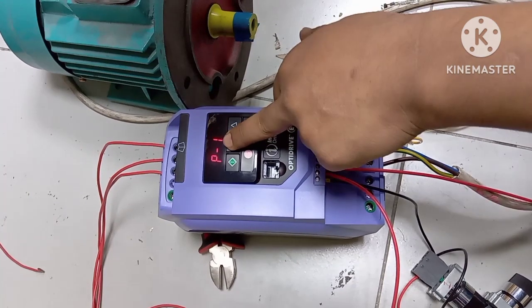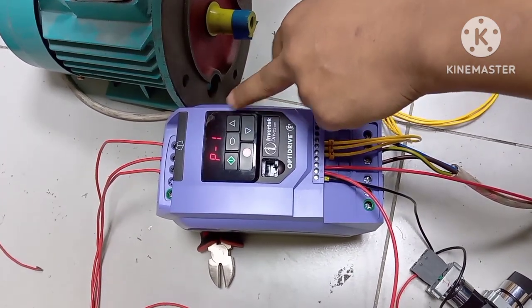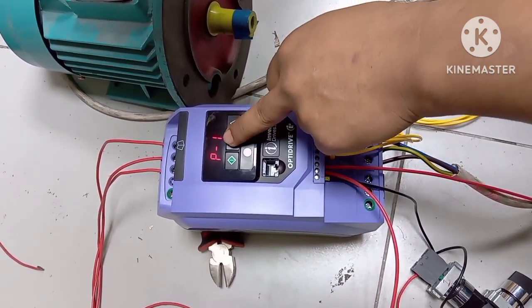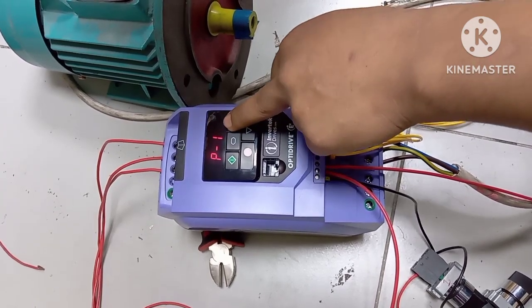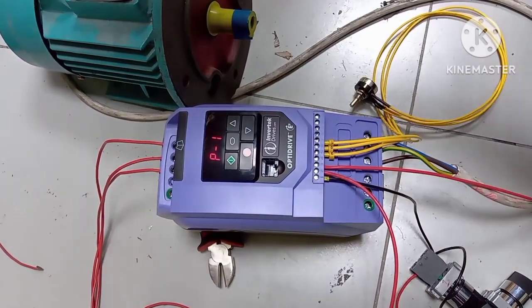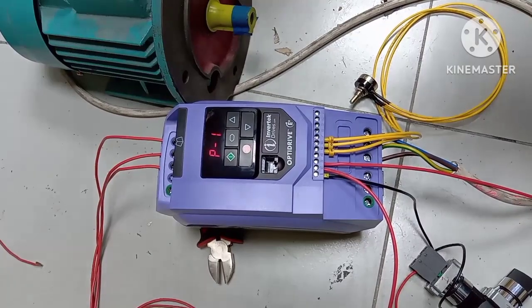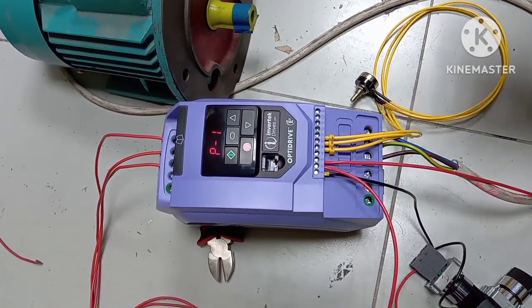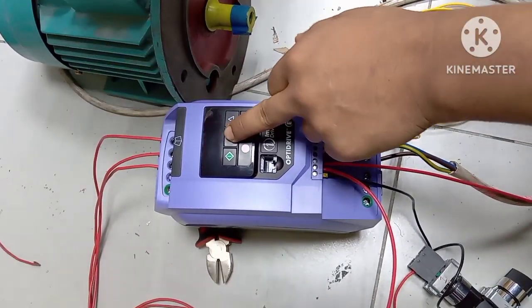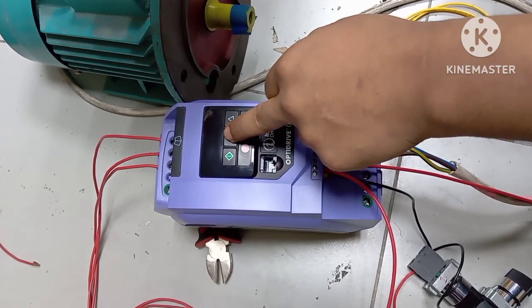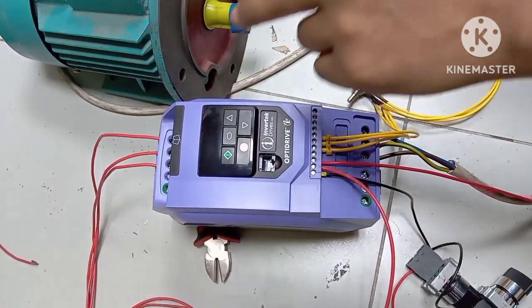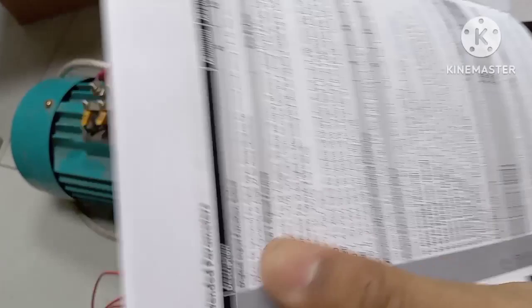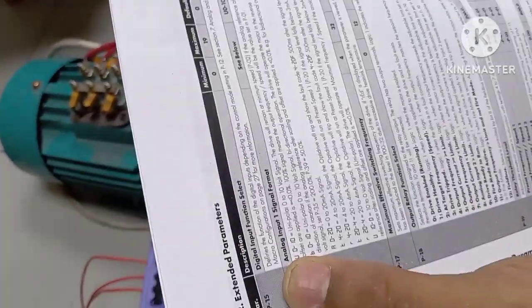Now you open the key for further parameters. Okay, now you can extend. Without setting 101 in P14 you cannot move to further parameters. Now P15 is set to 0 already. P15 is used for digital input function. Okay, for this two wire mode set it to 0.